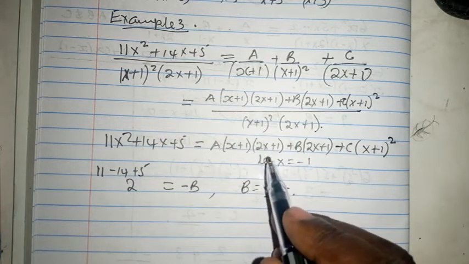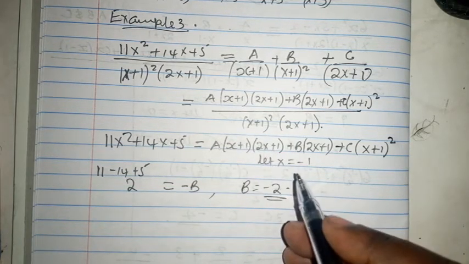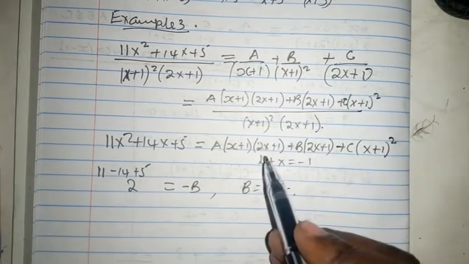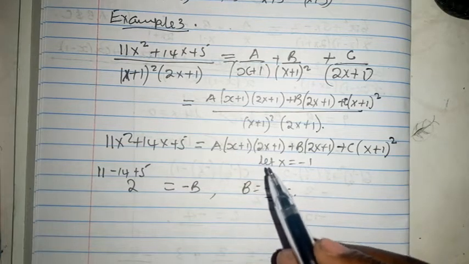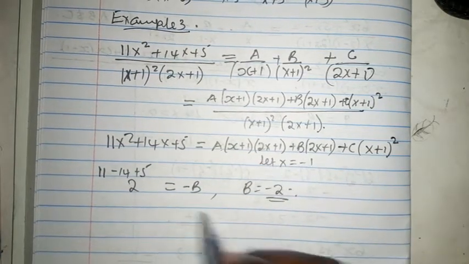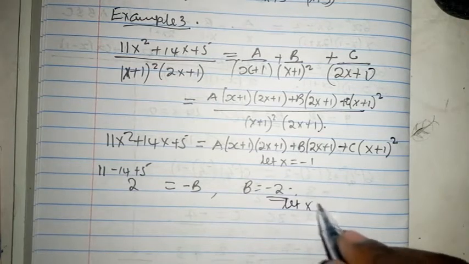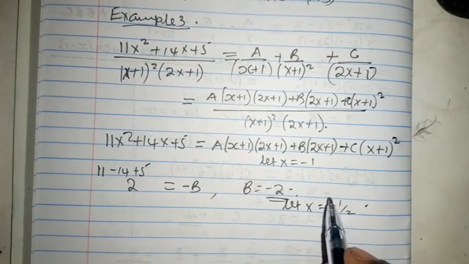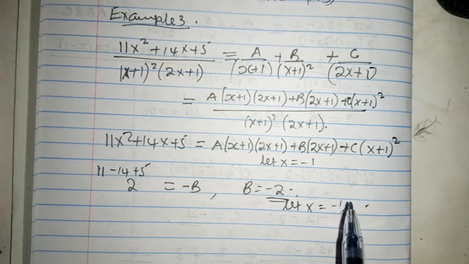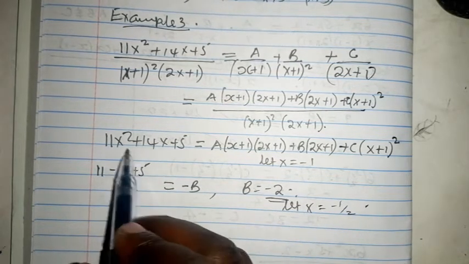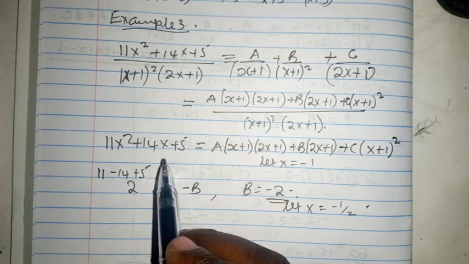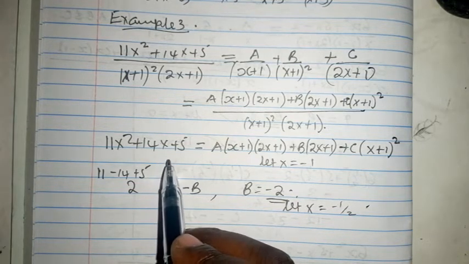Remember, we only have two brackets to make 0. If that is not enough to make us get all the values a, b, and c, then we will compare the coefficients. We'll combine the two methods. So let x be -1/2. When x is -1/2, this becomes 11/4 minus a half, which becomes -7, and this becomes 5.